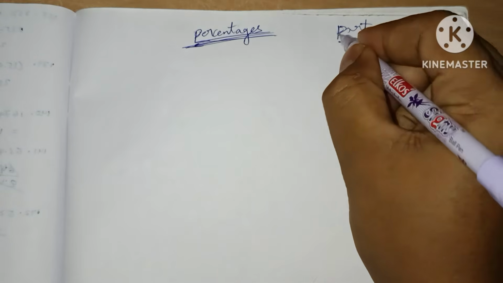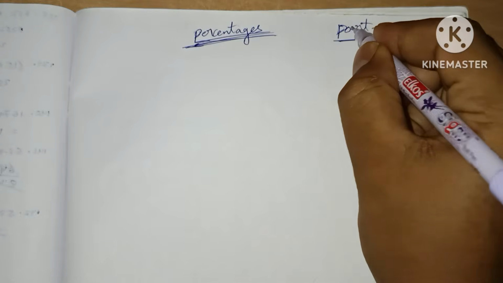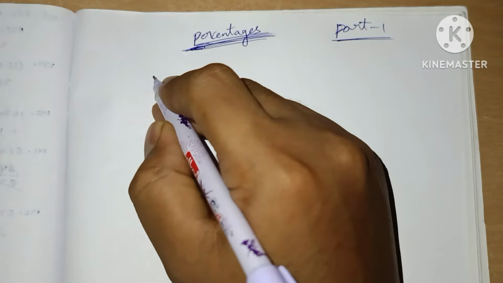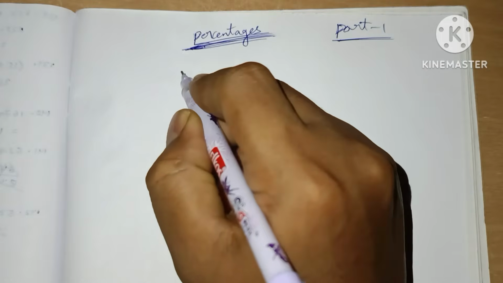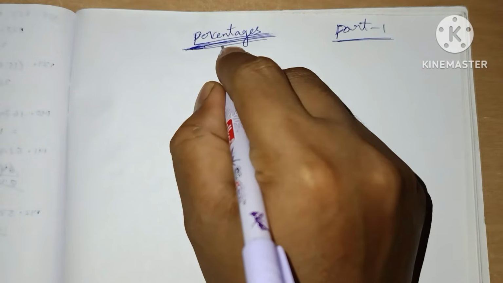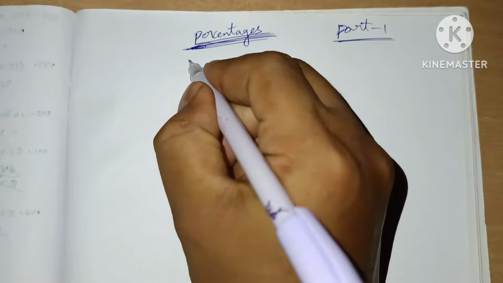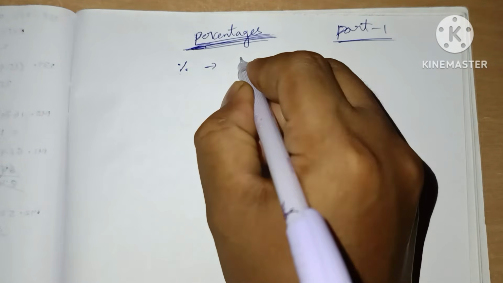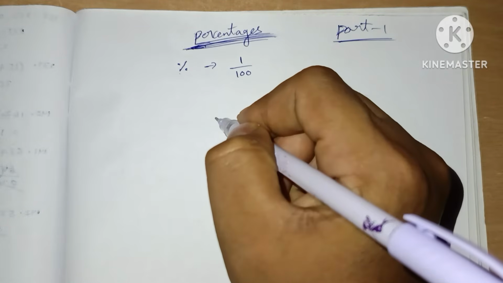In this topic, we are going to see part 1 of percentages. First of all, we are going to see the basic introduction of percentages. What percentage actually means is, if we see a percentage symbol, it means 1 divided by 100.